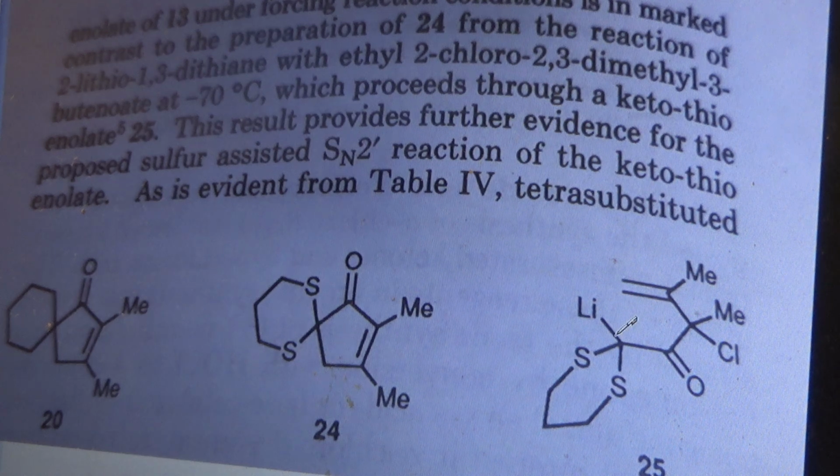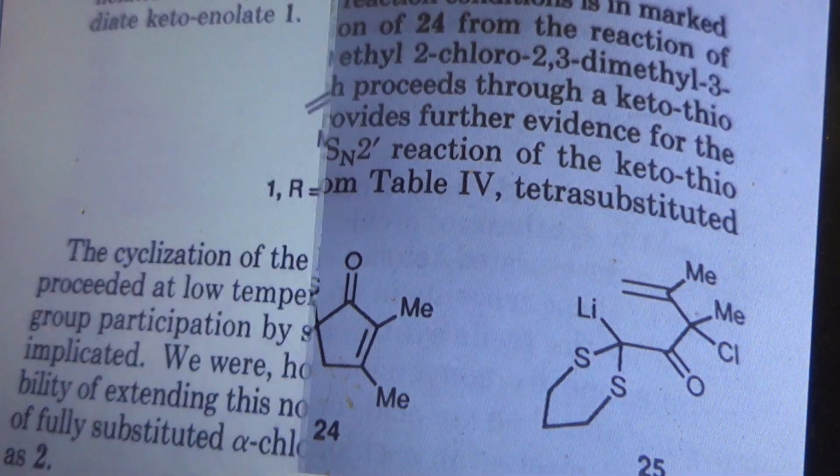We found that as soon as it is formed at very low temperature, minus 70 to minus 30, it cyclizes to give this product. So this goes from here to here. Whereas this one, to make the ketone enolate work without sulfur here, it takes a very strong base and higher temperatures. It doesn't happen at 0 degrees or lower. It happens at room temperature or reflux. So you see the difference, with sulfur and without sulfur. So that is one of the mechanistic pathways that I am proposing.